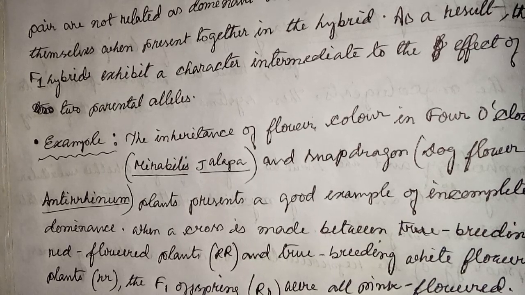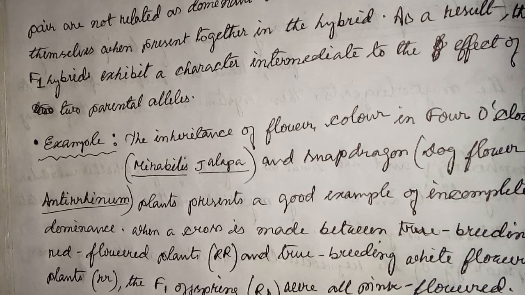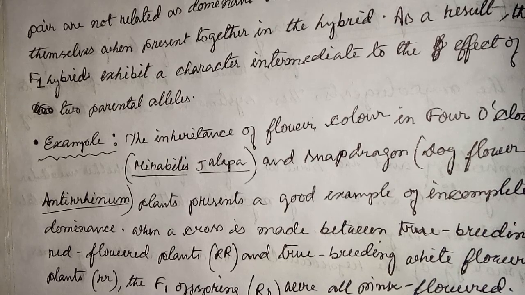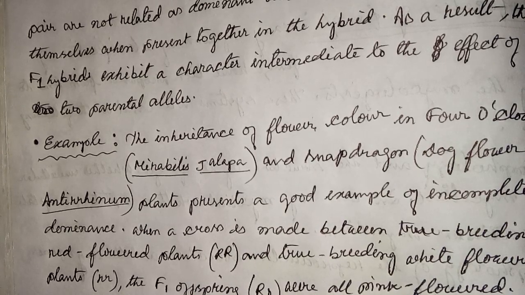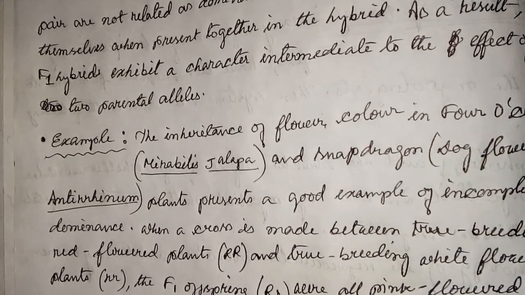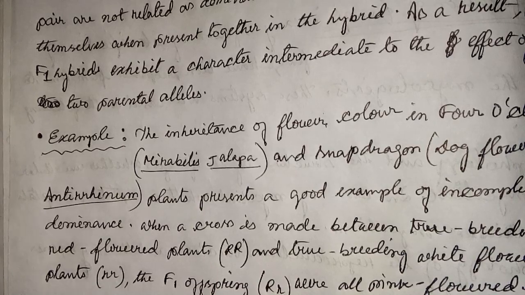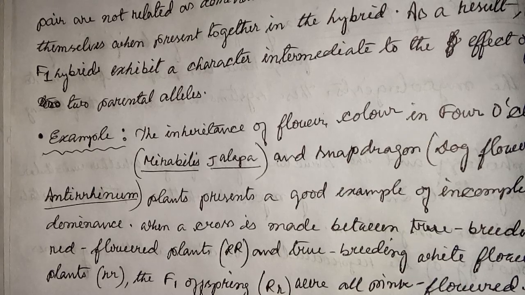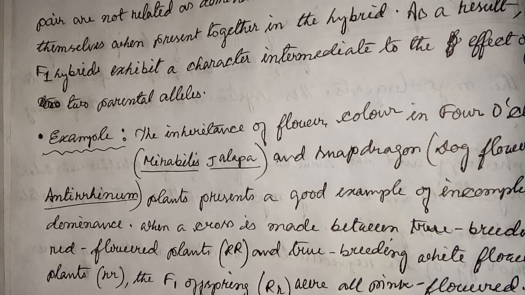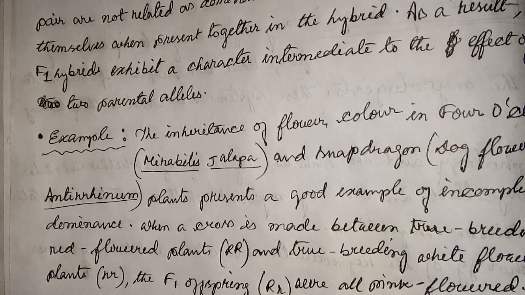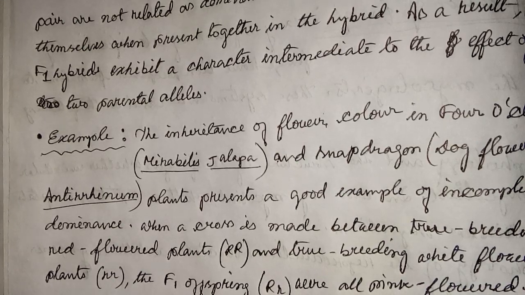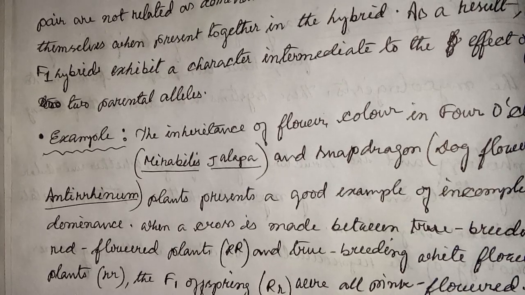Here the phenotypic ratio matches with the genotypic ratio of monohybrid cross, but the phenotypic ratio has changed from the Mendelian 3 dominant to 1 recessive ratio. In F1, R was not completely dominant over small r. That means red color was not completely dominant over white color. So capital R, small r appeared as pink. This is an intermediate expression of the two alleles.